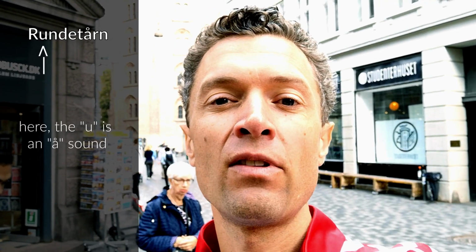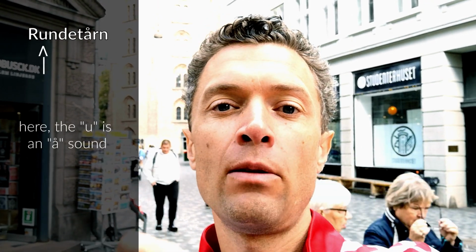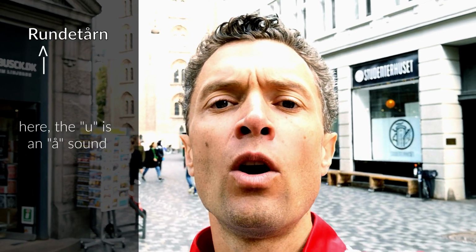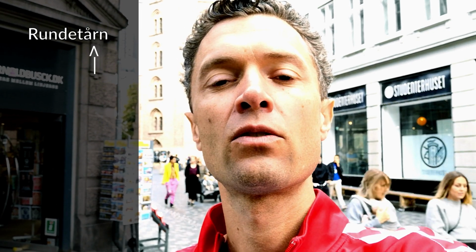So, Rundetårn, rund, meaning round. We have the U, which is here an O sound. It's the same sound that we have in the letter Å, which is A with the dot on top. Rå. And then we have the ND, which is almost always an N in Danish. The D is mute here. Rund. Then we have the E, runde. Then tårn. The vowel here is O. And we again have the stød, this glottal stop.